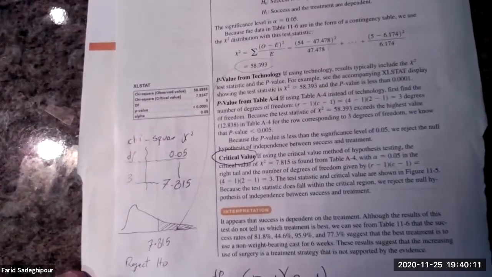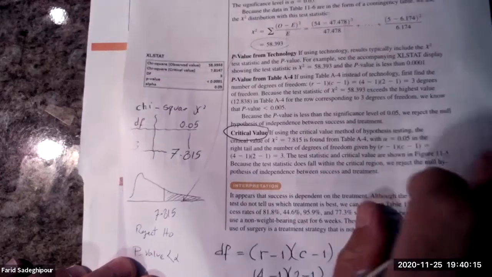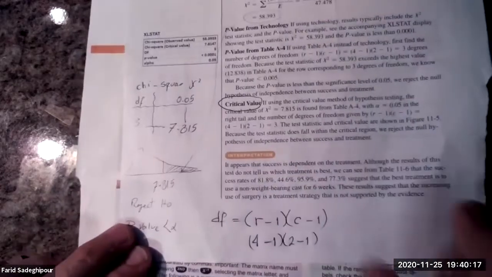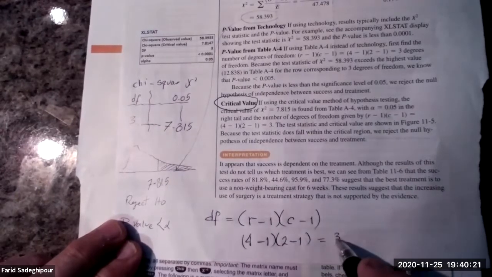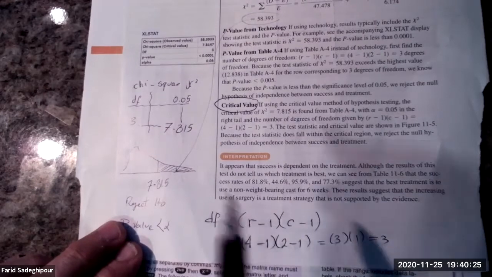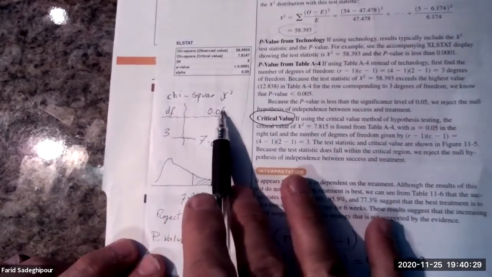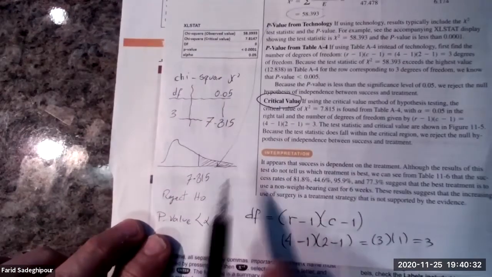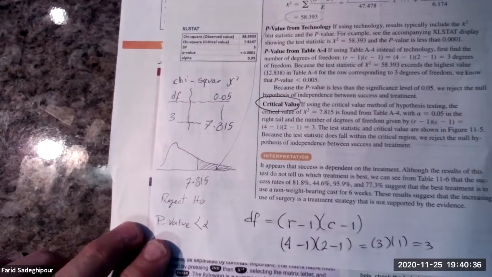So it would be 2 minus 1. 4 rows and 2 columns. So that would be 3 times 1, or 3. So your DF is 3. And alpha is given, that gives you 7.815. Okay, all right.